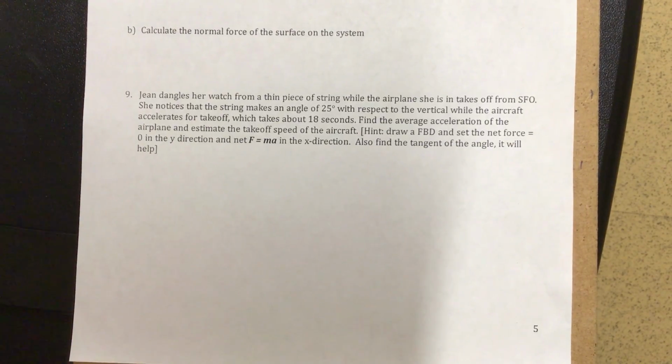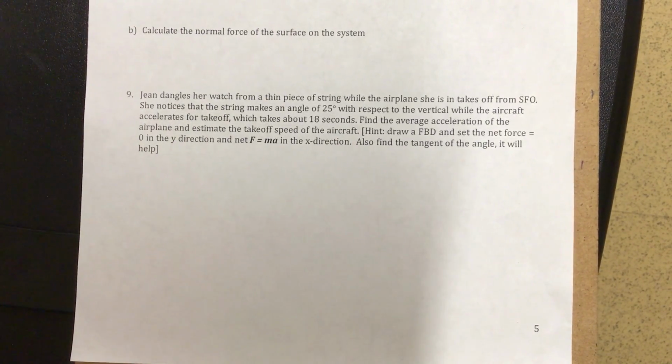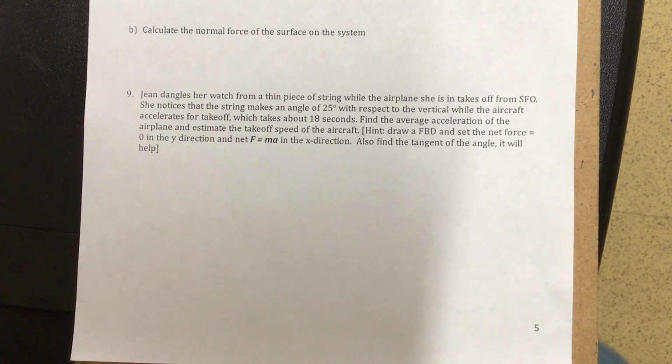Alright guys, this is the second video of the day. This is probably the hardest problem of all of the problem sets because you have to wrap your mind around what it means for acceleration.